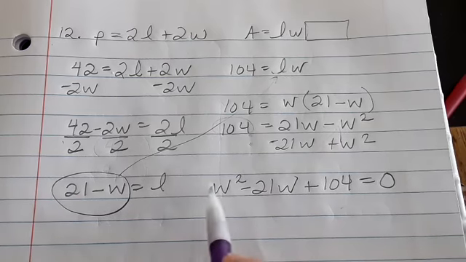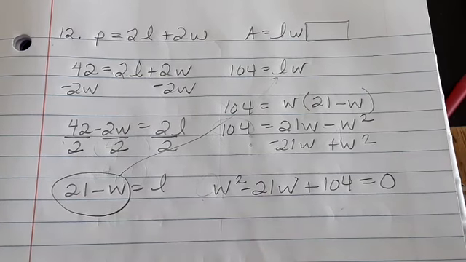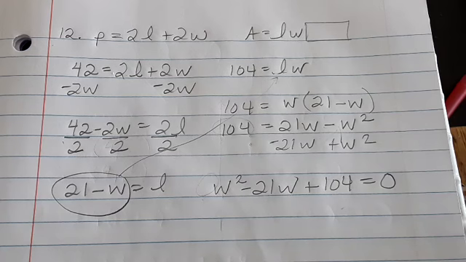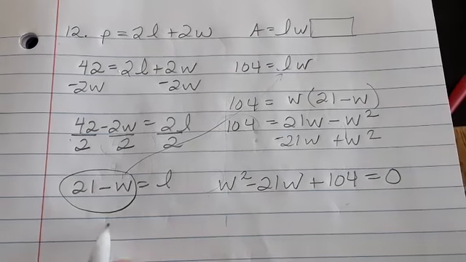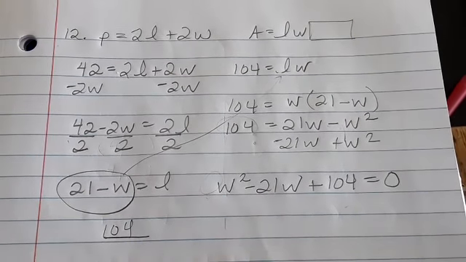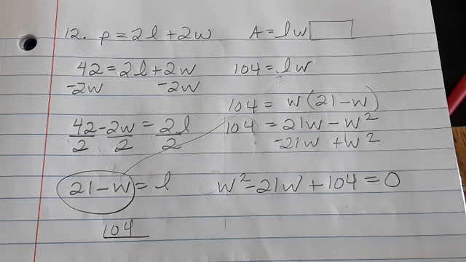We don't have a number in front here to worry about. We do need to break down 104 to try to get a 21. If we want to break down 104 and get a 21, what do you think will work? Negative 13 and negative 8.